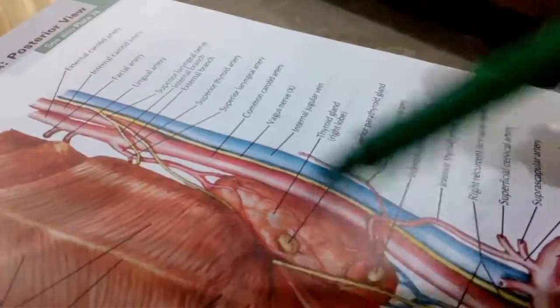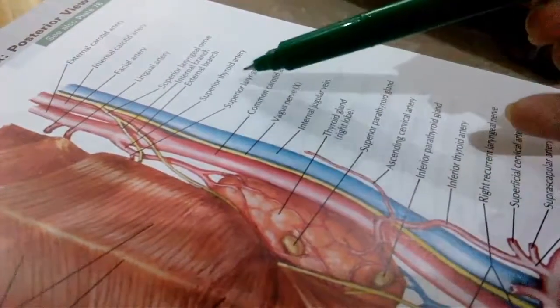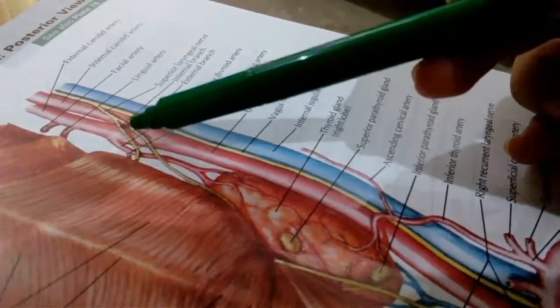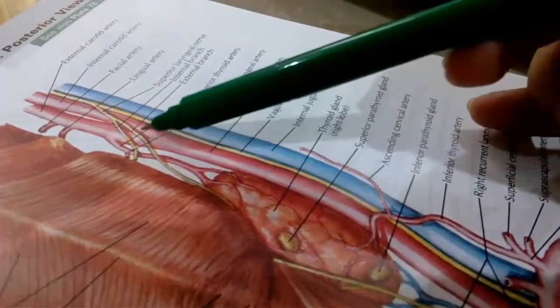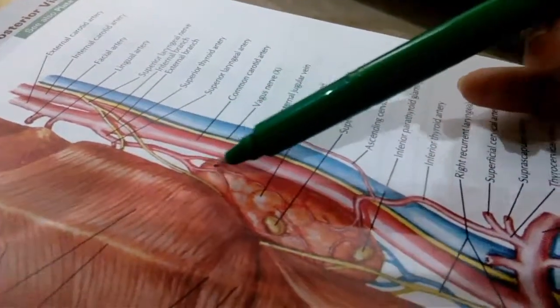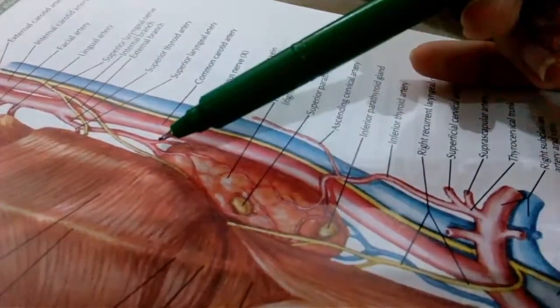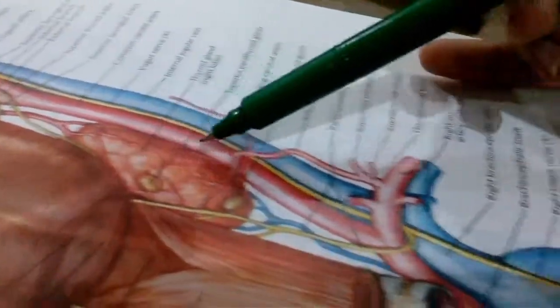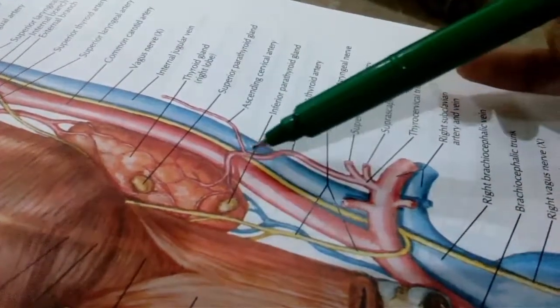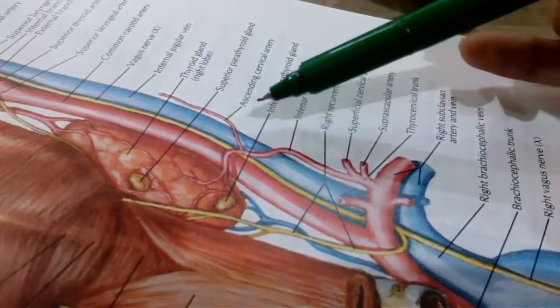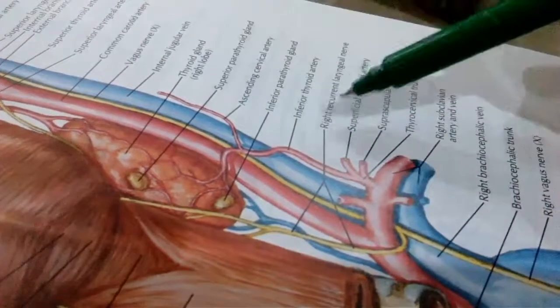You can see over here as well the superior thyroid artery. It is coming from the external carotid artery down to the thyroid gland, and it supplies the superior part of the thyroid gland, whereas the inferior part is supplied by the inferior thyroid artery.